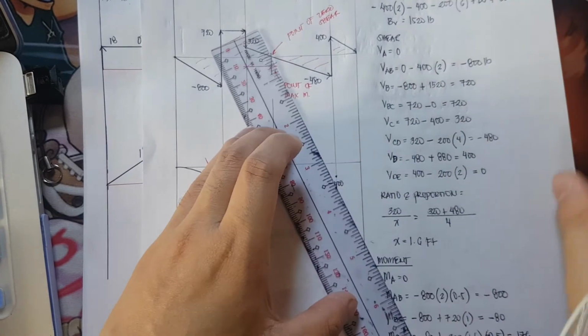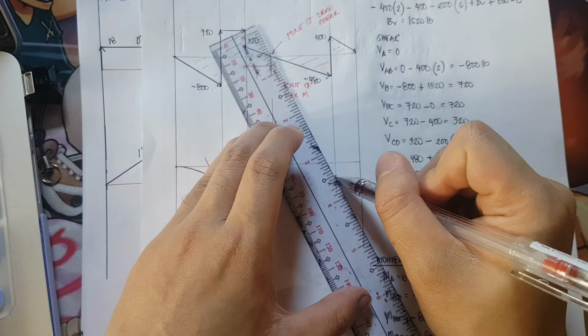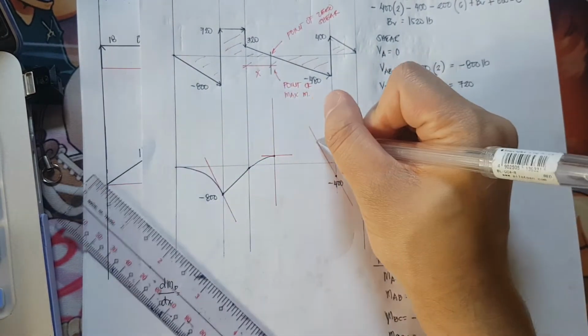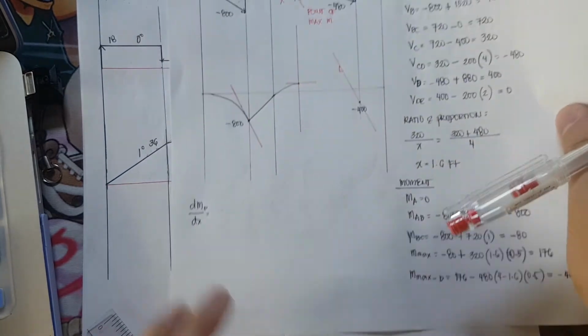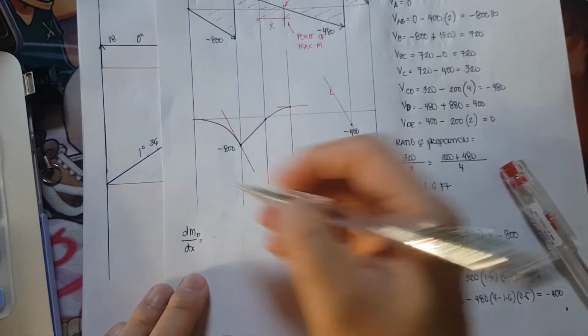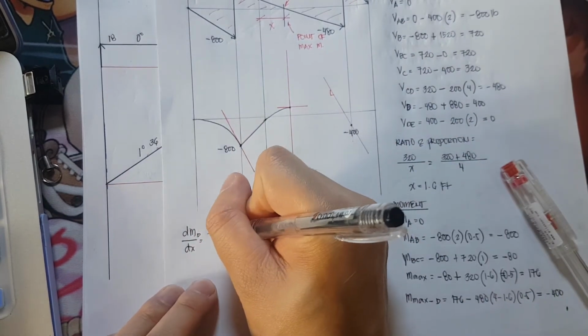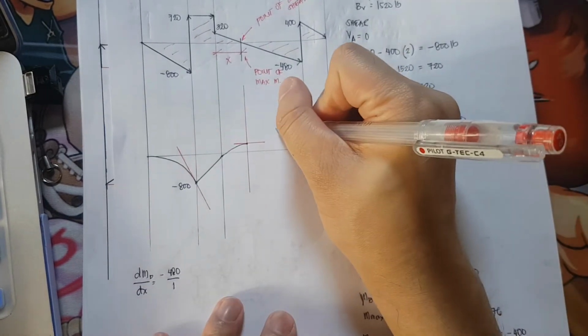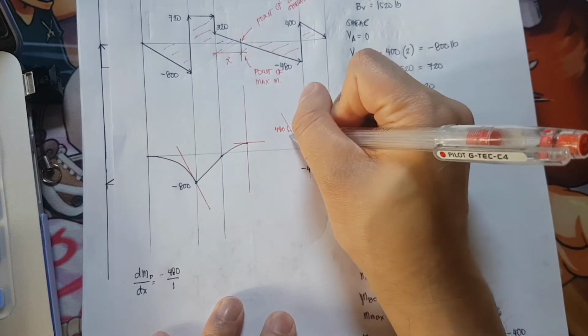So, if I am to plot that, ang magiging itsura ng ating slope would look like this. So, this is 400, negative 480 is to 1. So, that is 480 is to 1.